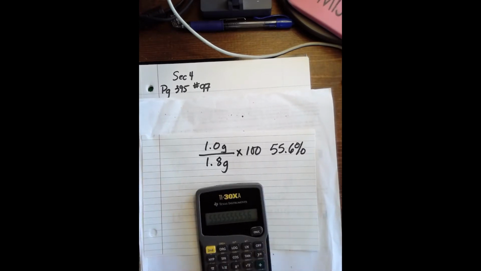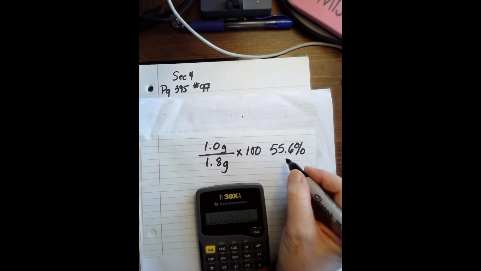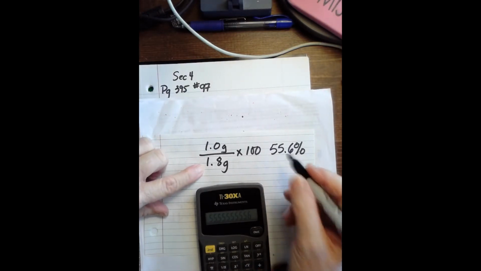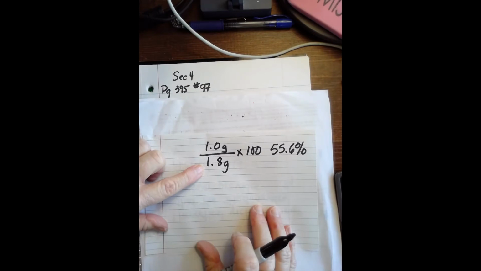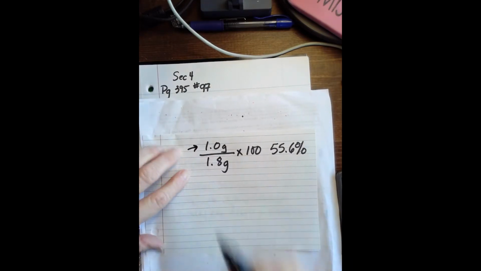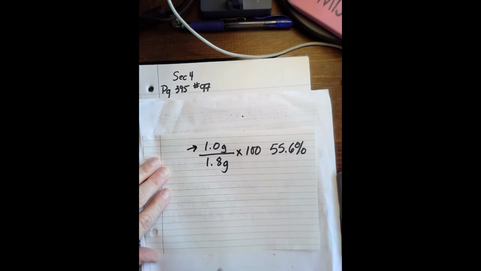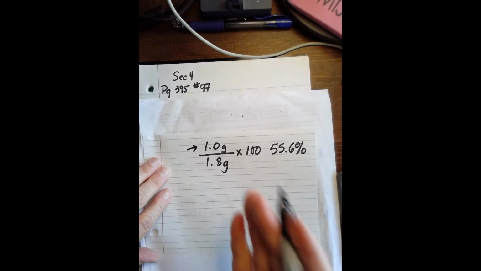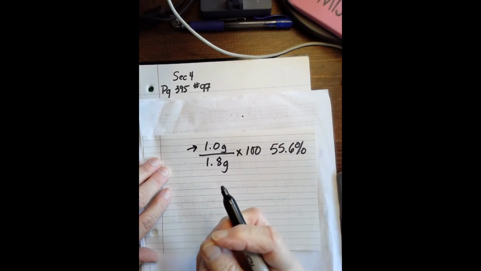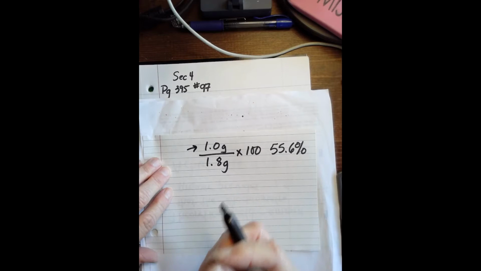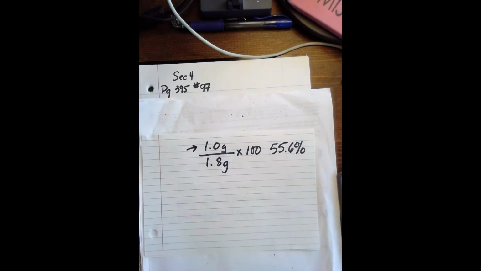That means that this reaction is not very efficient. I'm only getting 55% of the product that I should be getting. So in this case, if this was in industry, that manufacturer would want to go back and look at what's happening. Is the equipment dirty? Is the balancing equipment, the measuring equipment, malfunctioning in some way? Because this is not a good result. So guys, this is the only thing that's different about this section.